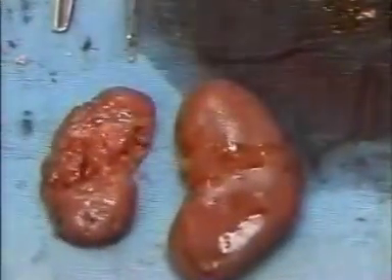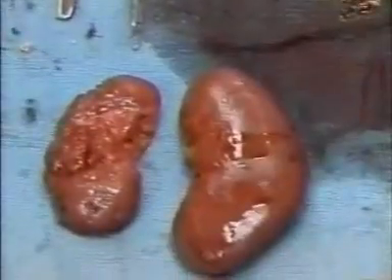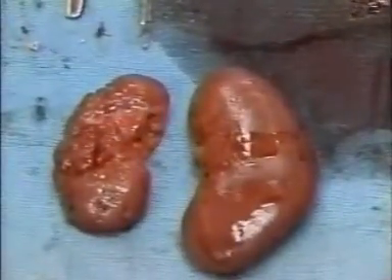These are the kidneys. Remember that the left kidney was the one which had all of the scarring and is markedly shrunken in... That was the right kidney. Was it right? Pardon me. It was markedly shrunken in comparison to the right side.